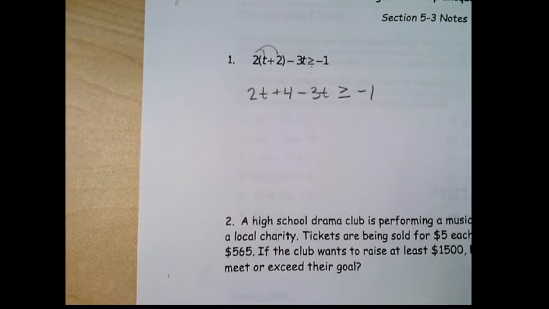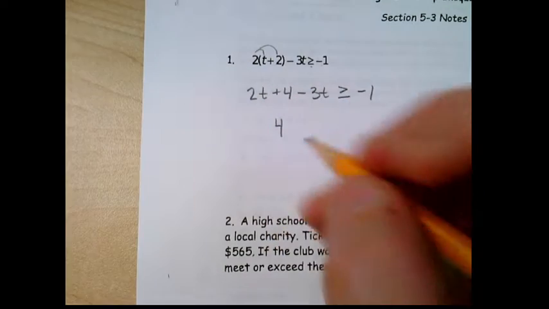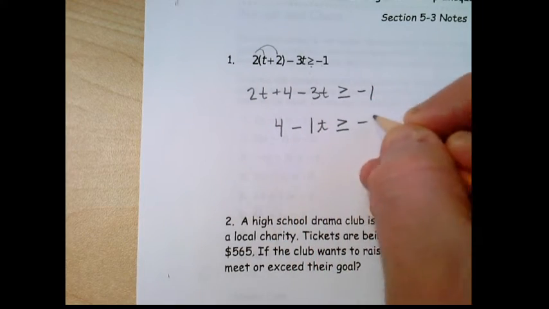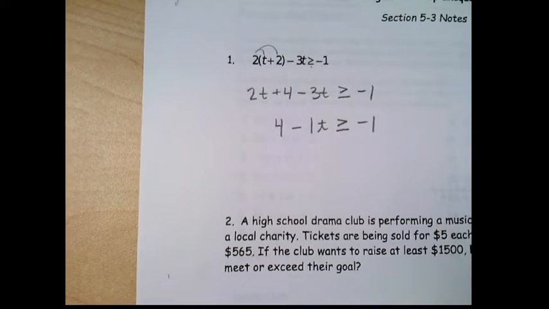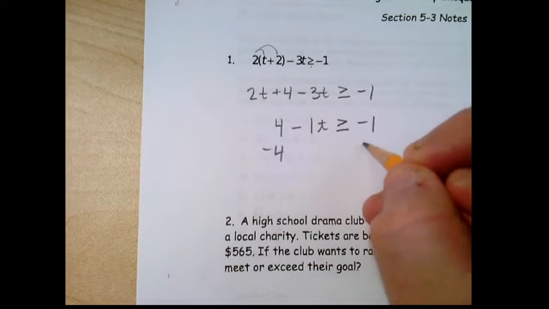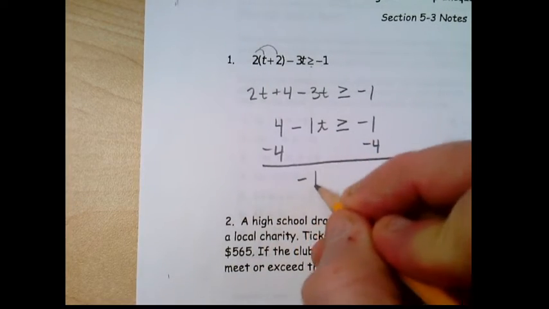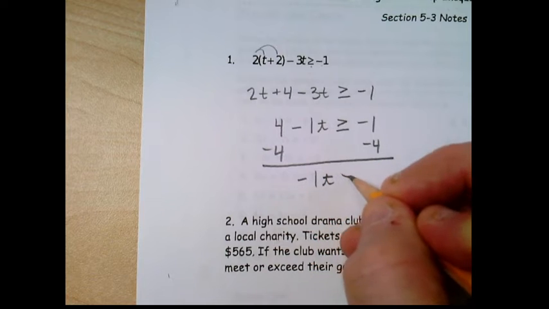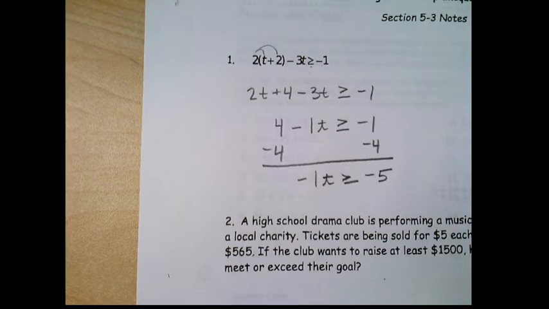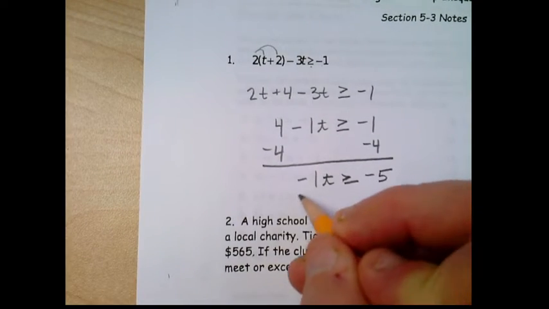And then I'm going to combine like terms. If I'm subtracting 3 from 2, I get -1. And then if I want to get t by itself, I'm going to subtract 4. Do I flip my inequality? Nope. I only do that when I'm multiplying or dividing by a negative. Okay? So now, in order to get t by itself, I want to divide by -1.